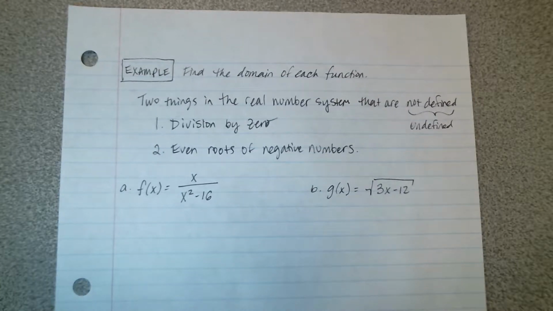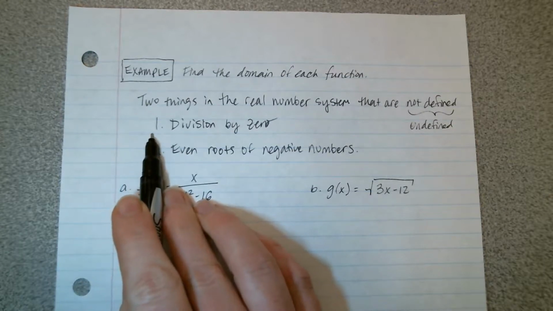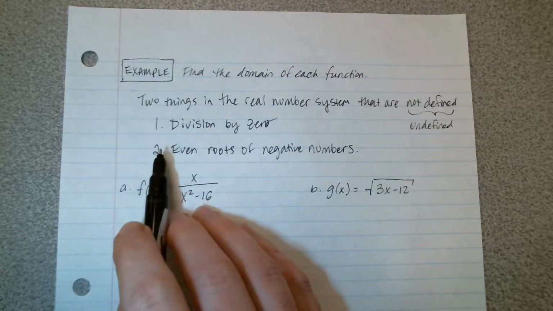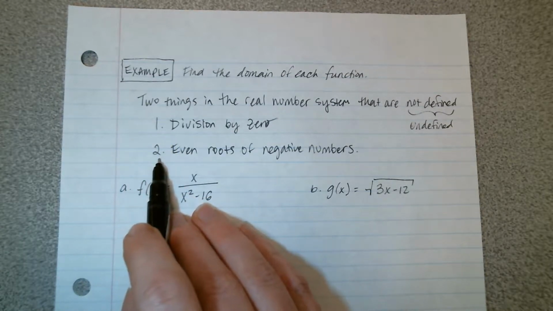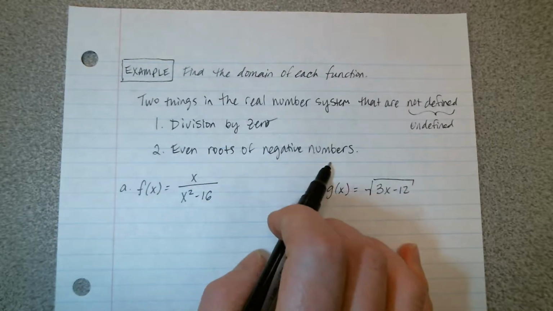So the domain of each of these functions is going to start out as being the set of all real numbers, and then we're going to eliminate any values that cause us to divide by 0, or any numbers that cause us to take even roots of negative numbers.